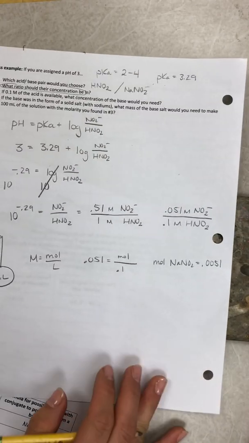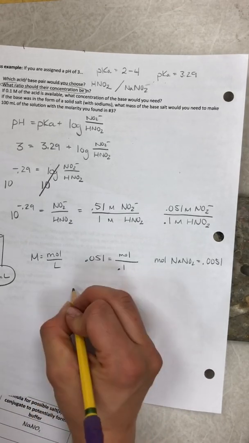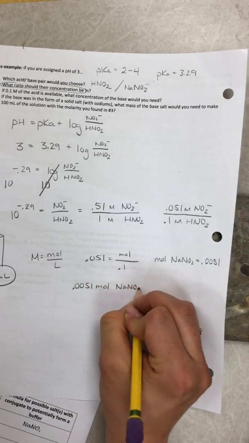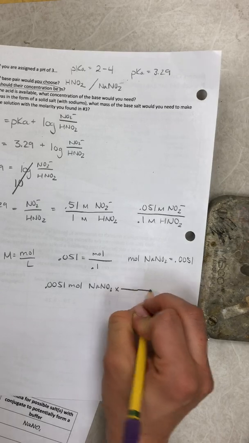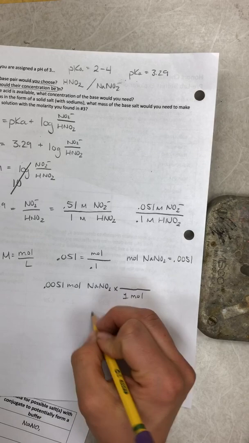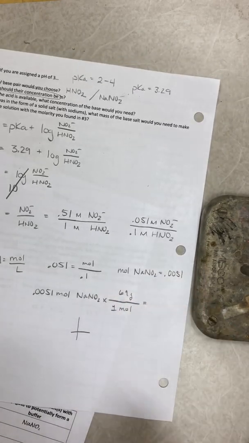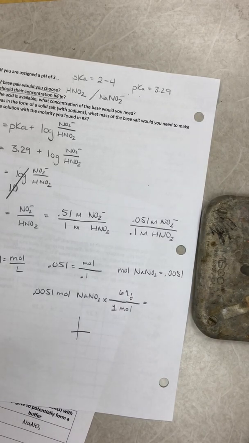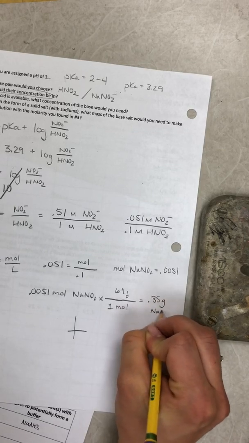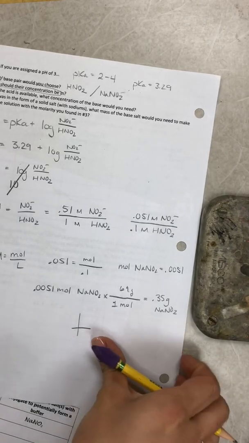Now we don't have a mole machine, of course, but we have a balance that can measure out that many moles. So I need to convert that to grams. And this is the sodium form of it. So if I do a T-chart, that would give me 69 grams per mole. So I would need 0.35 grams of the NaNO2 needed to make that solution.